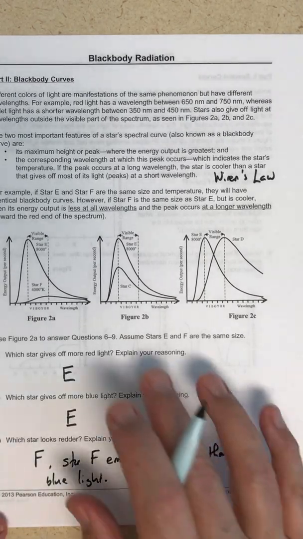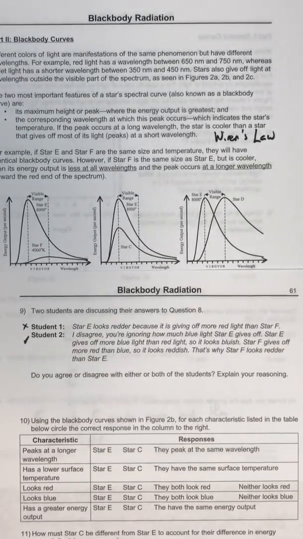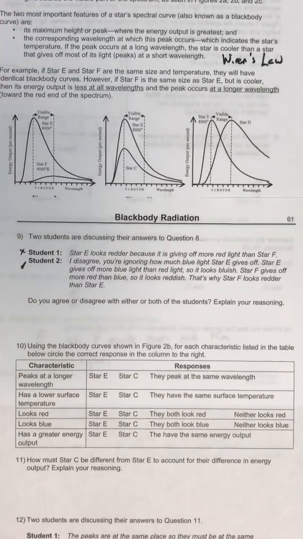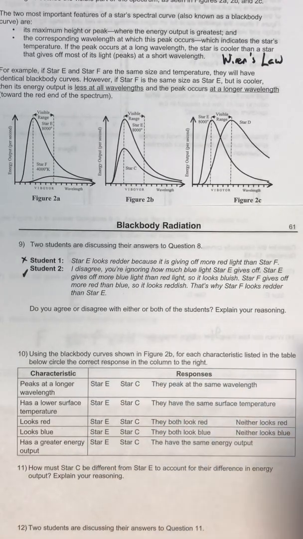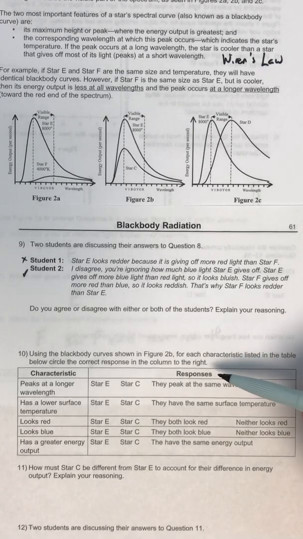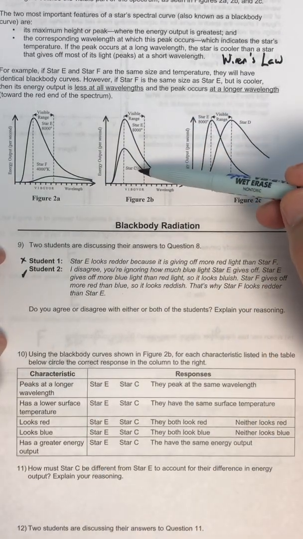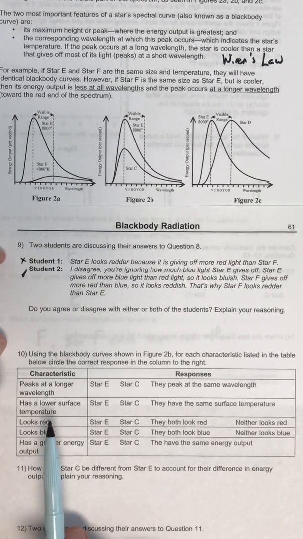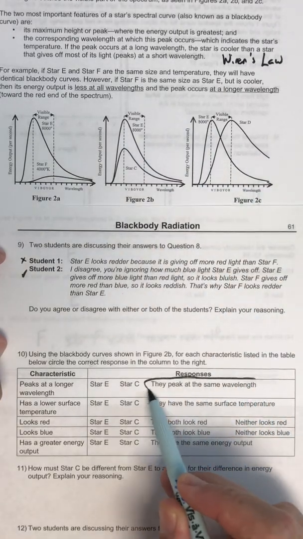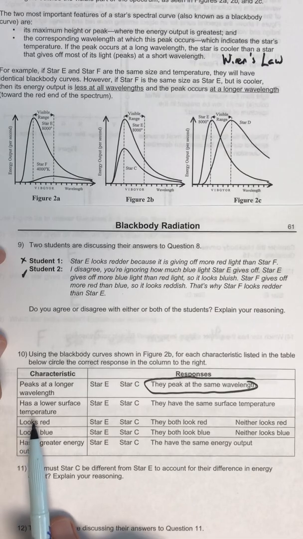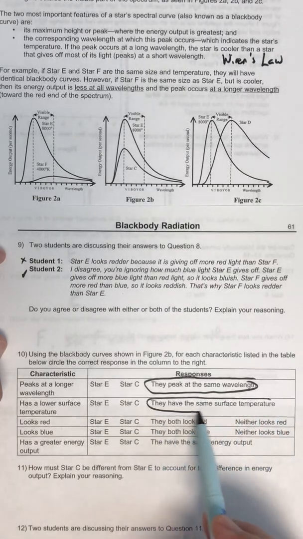Okay, so we're going to use these other two pairs of stars here. We're going to use the blackbody curve shown in figure 2b. For each characteristic listed in the table below, circle the correct response in the column to the right. So we are comparing star E with star C. Which one peaks at a longer wavelength? Well, the peak lines up for both of them, so they peak at the same wavelength. Which has a lower surface temperature? Well, they're peaking at the same wavelength, so they have to have the same surface temperature. It's Wien's law.